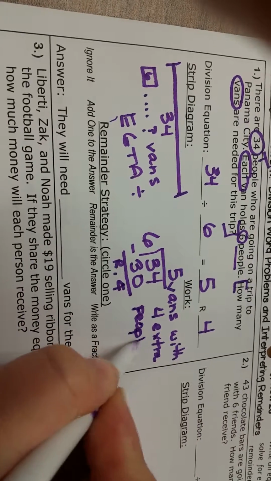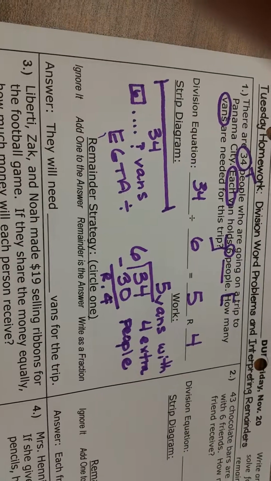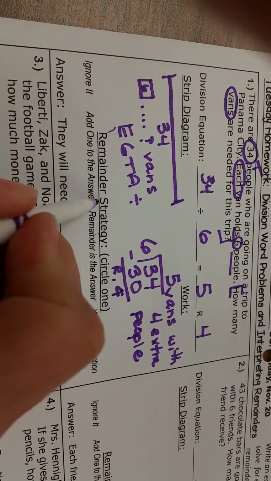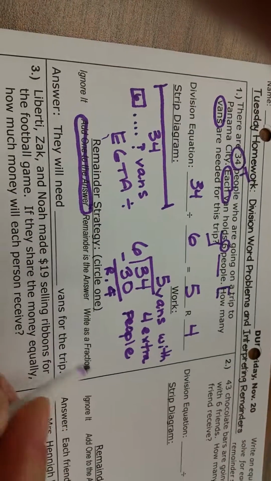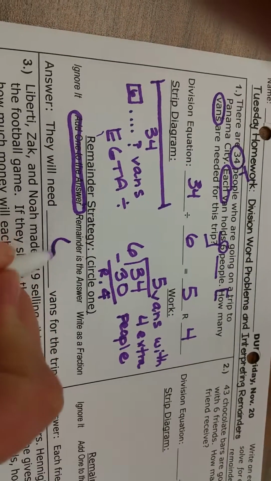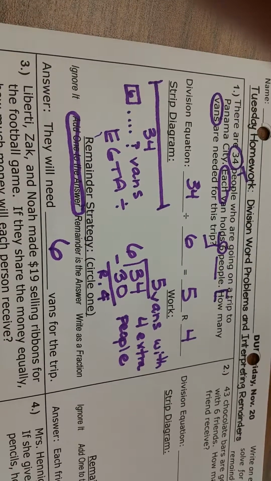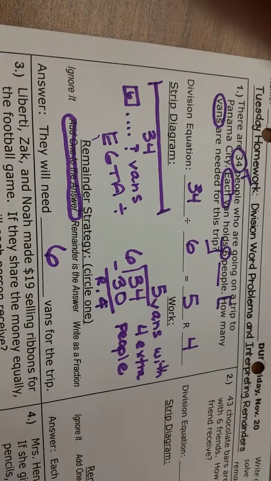Now, I have to think about that. Am I going to make those people stay home and not go on the trip? Of course not. So I cannot ignore them. Instead, I'm going to say, well, I'm going to have to take one more van, so I'm going to have to add 1 to the answer. And so instead of 5 vans, I'm going to need 6 vans for this trip. Hopefully that will help you understand when you need to add 1 to the answer.